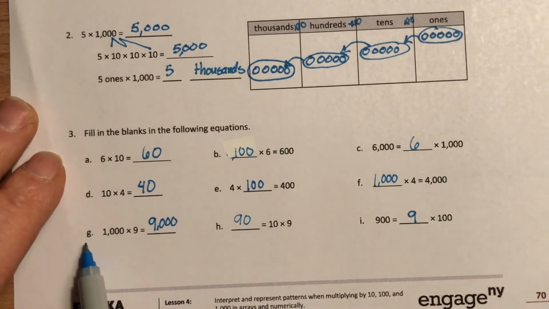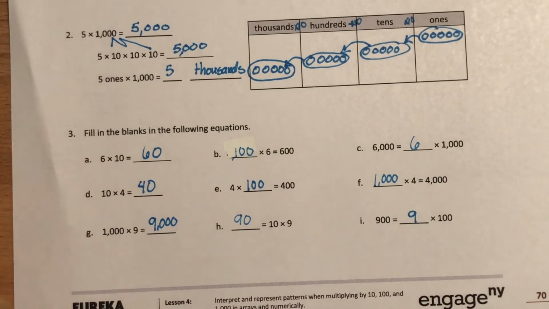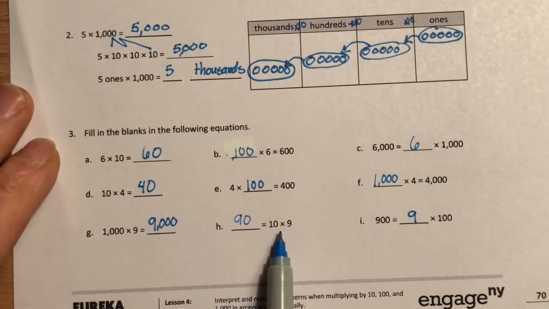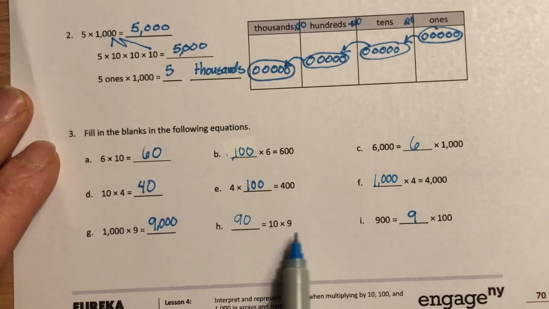And then down here, I got G. 1,000 times 9, that's equal to 9,000. 9 thousands. A number equals 10 times 9. So 10 times 9 is 90, all right? Even though this is on the right side of the equation, I still want to read it 10 times 9. I still read this from left to right. It's just that the equal sign is on this side, okay? I don't read this as 9 times 10. I still read it as 10 times 9.